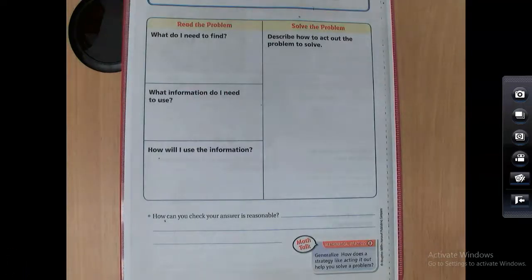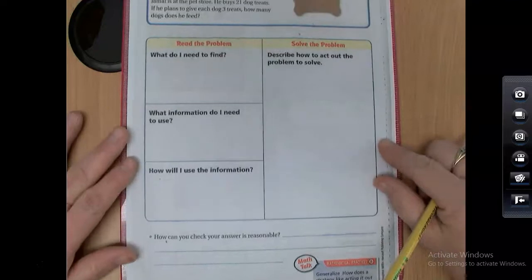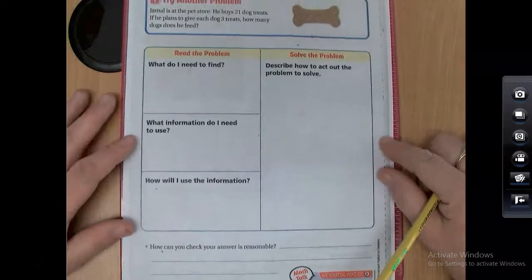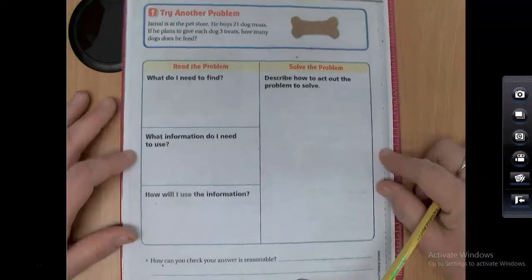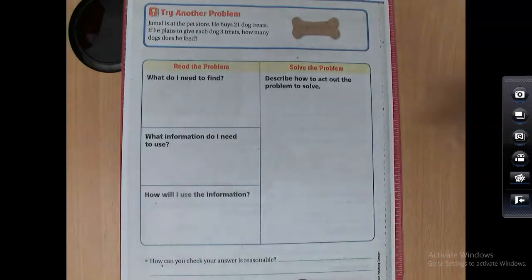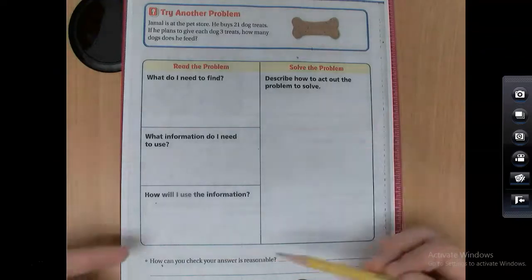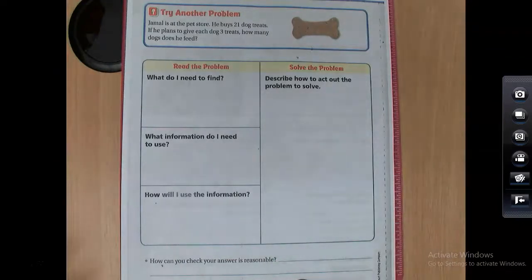Go ahead and turn to page 302 now. 302. Okay, so you're going to look at this page and you're going to see that there's no graphic organizer and there's no fill in the blanks. That's because we have to figure it out. So I know you guys can do it, so we're going to go ahead and do this together.